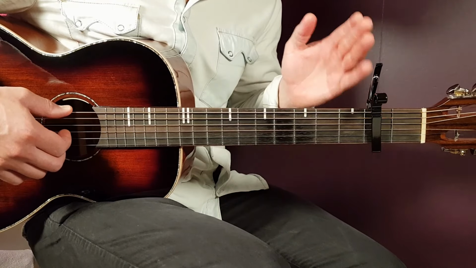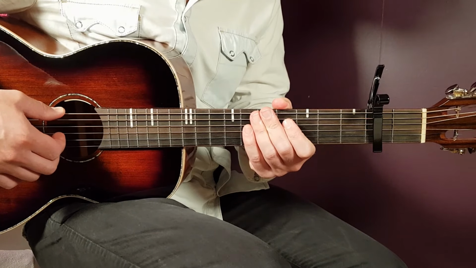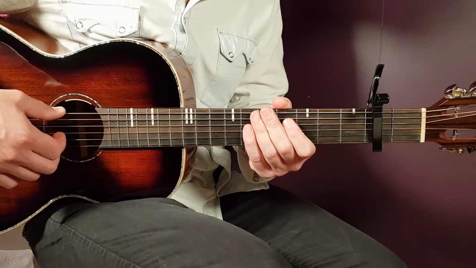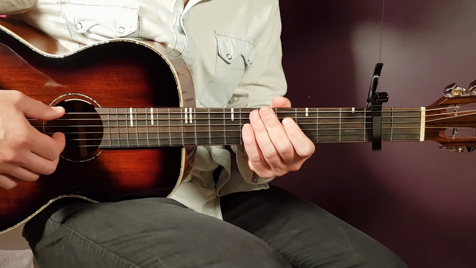And we're gonna do that with the capo set here on the second fret. So that is the startup, and with that we're gonna have the four famous chords: E minor, C, G, and D.